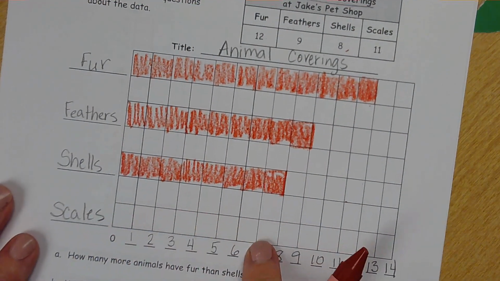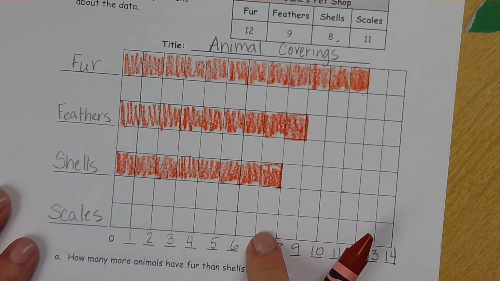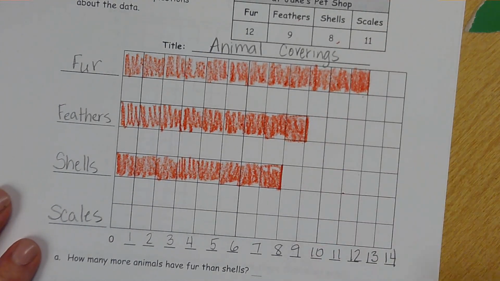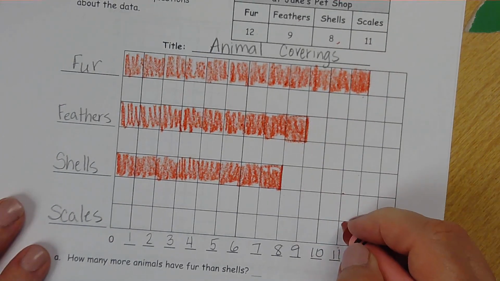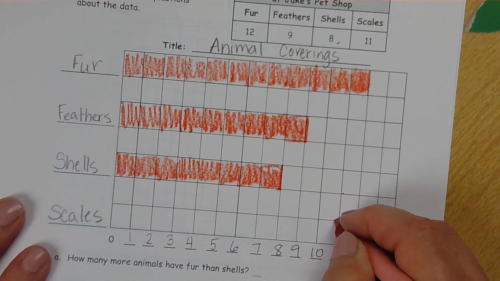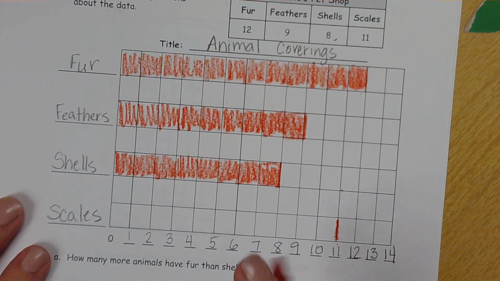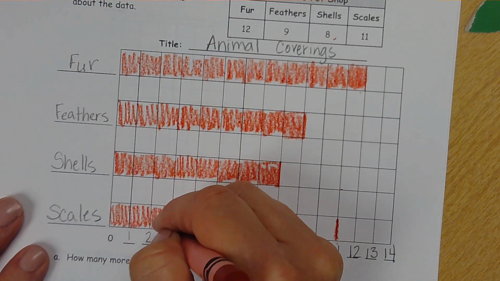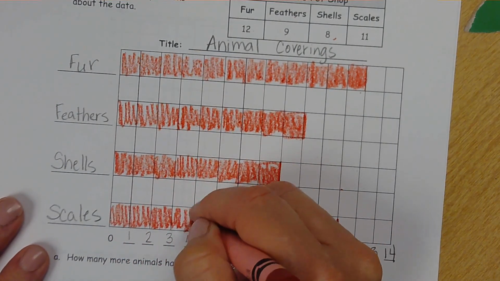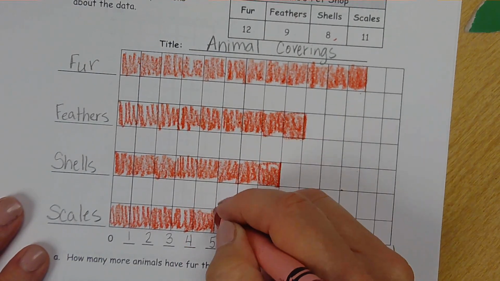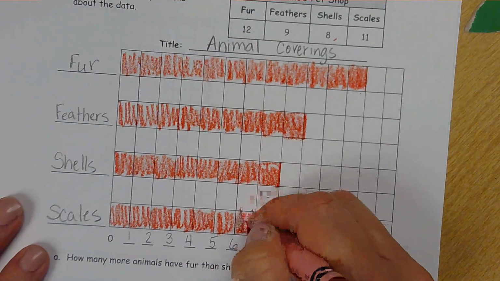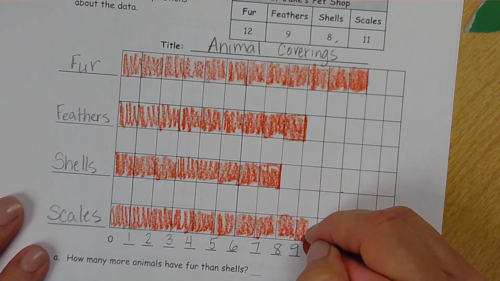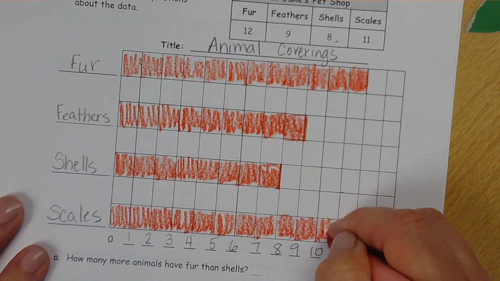How many animals have scales? 11. That is right here. So I'm going to draw my line there so I know I can't go past that one. 1, 2, 3, 4, 5, 6, 7, 8, 9, 10, 11.